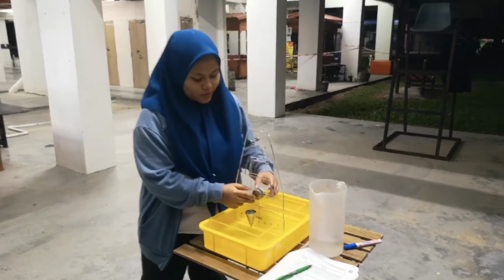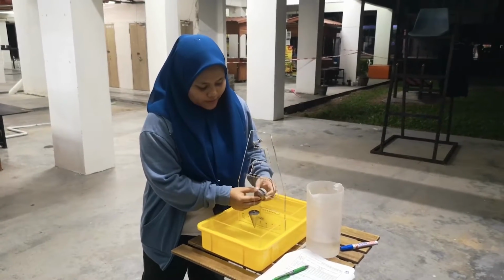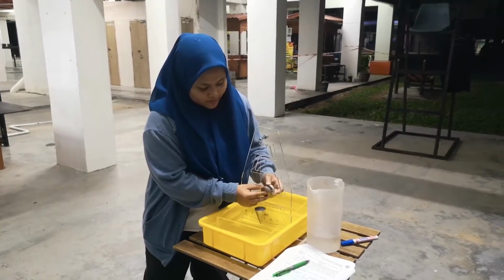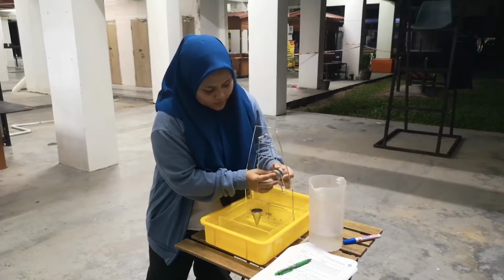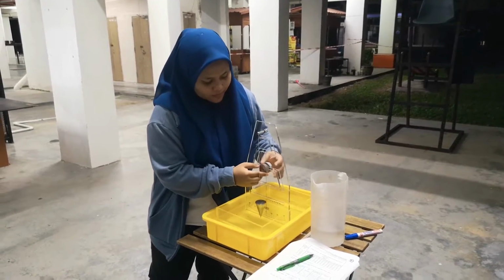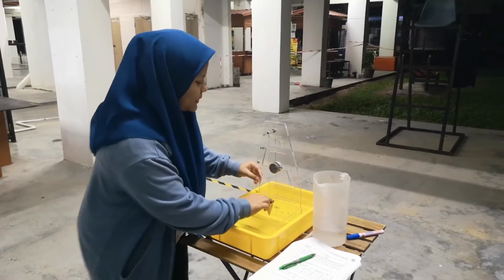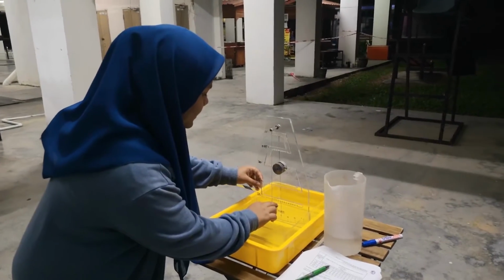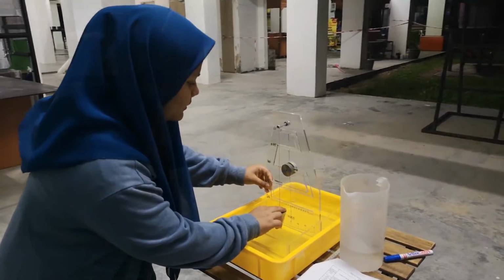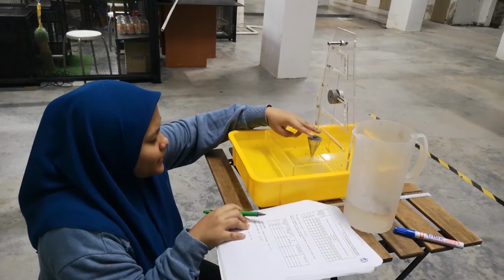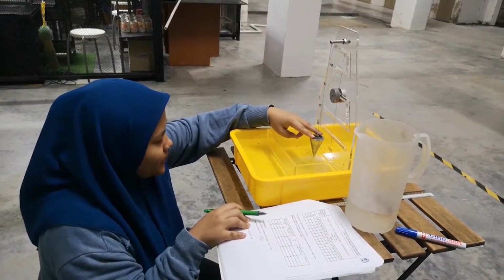Okay, after that we move the weight to 200. Weight in center. Then make sure the plumb is at 0 degrees. Then we take the reading.